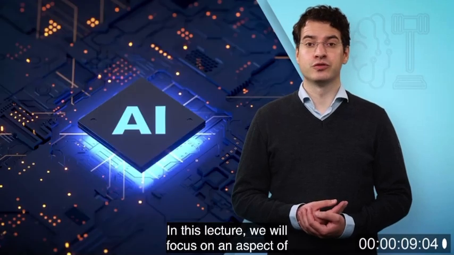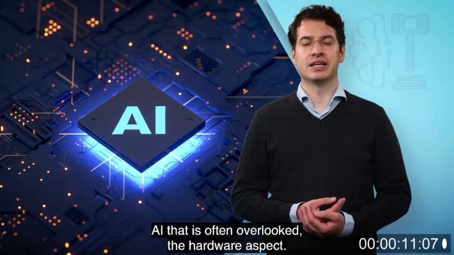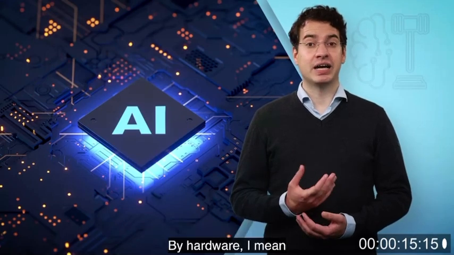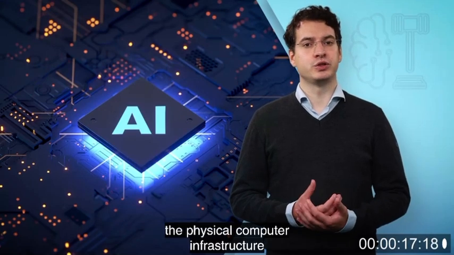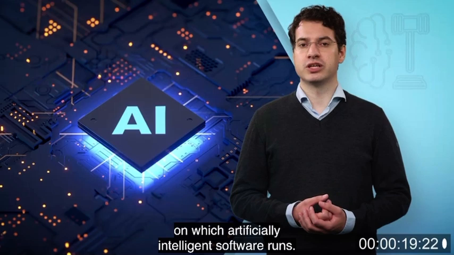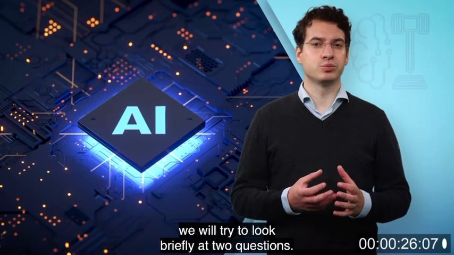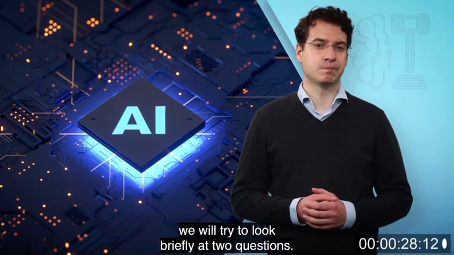In this lecture, we will focus on an aspect of AI that is often overlooked, the hardware aspect. And by hardware, I mean the physical computer infrastructure on which artificially intelligent software runs. Like the previous lecture, we will try to look briefly at two questions.